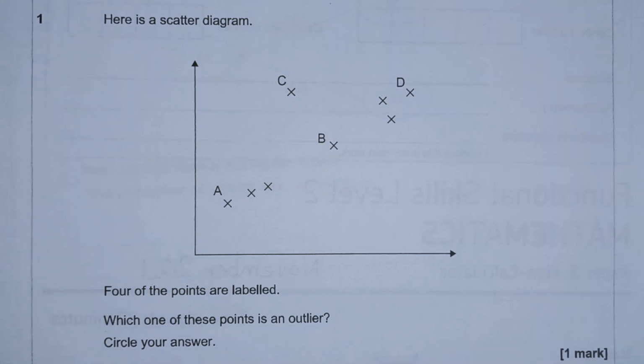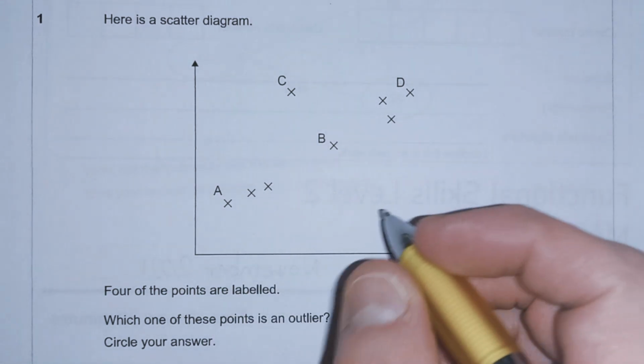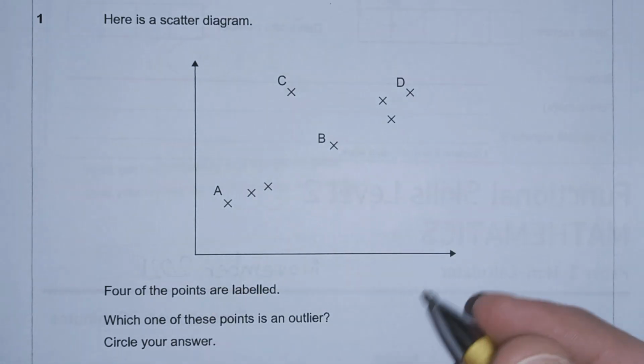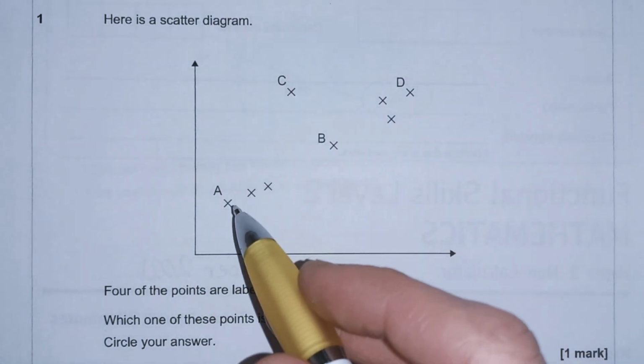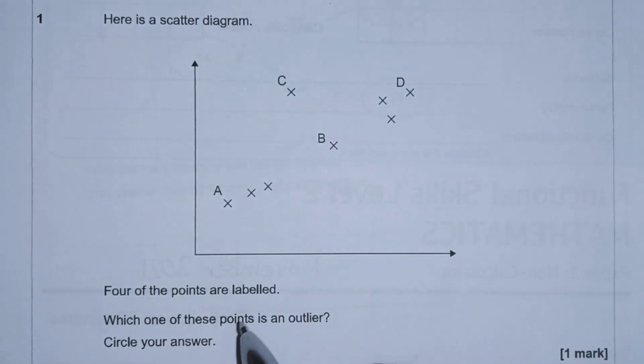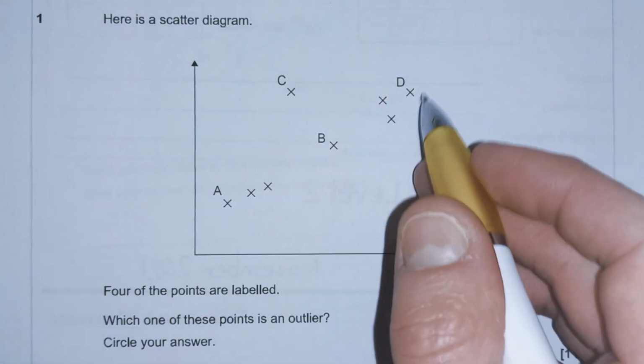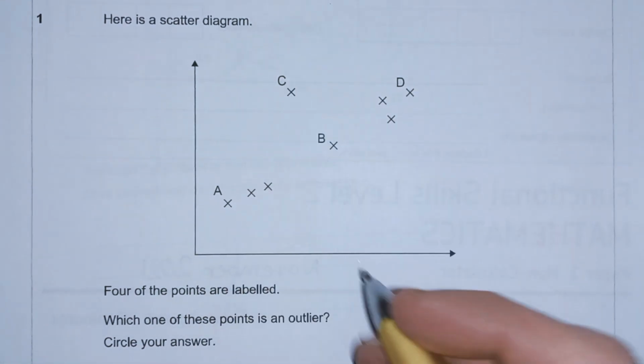Well, the best thing to do with this, because we've got a scatter diagram, you might be able to see it straight away, but the best thing is to try and draw your line of best fit. You're nearly always going to need to draw a line of best fit when you've got a scatter diagram. So we want to look at what the overall data is doing, or in what direction the points are going. Well, we've got 3 points up here, 1 here, and then 1 sort of out of the way.